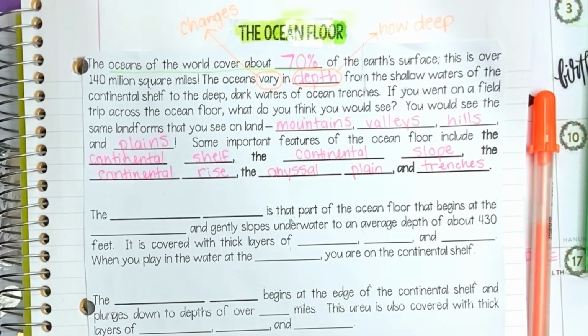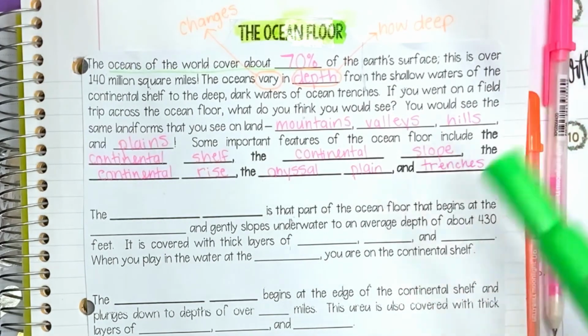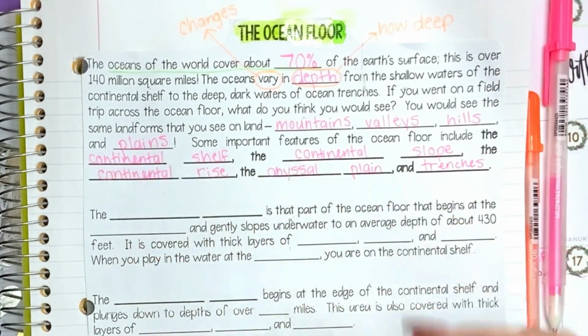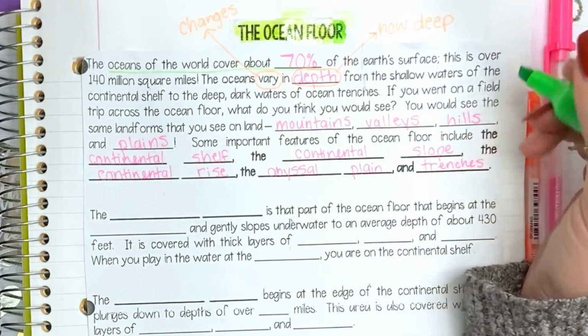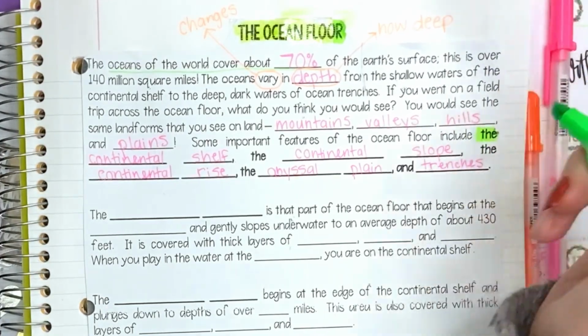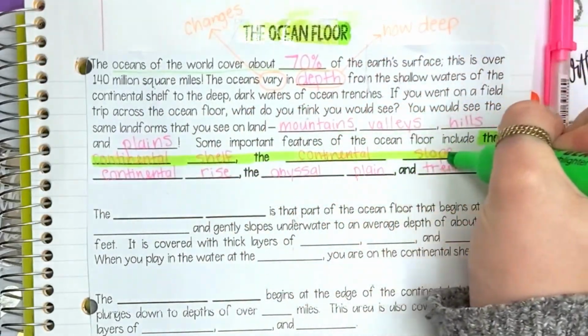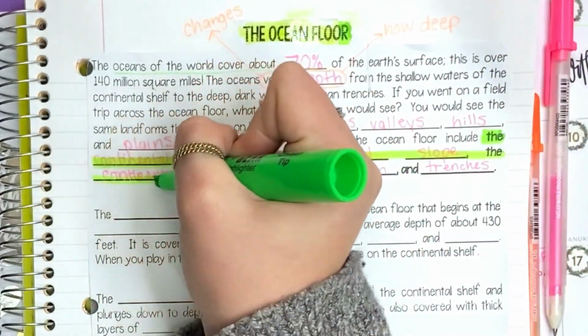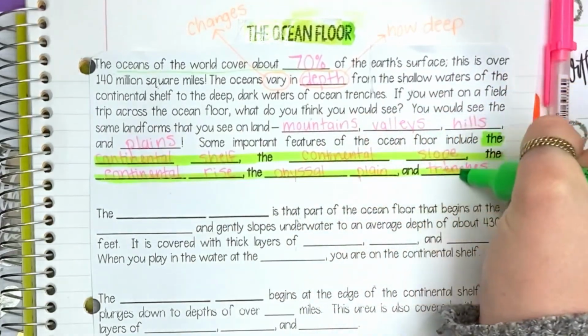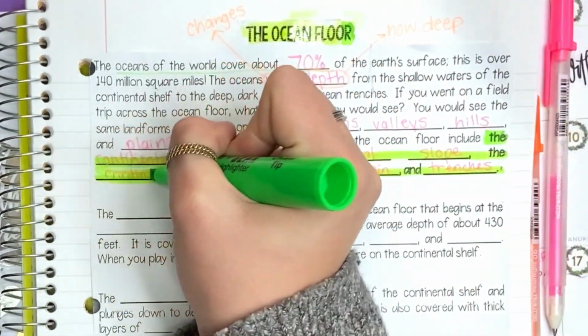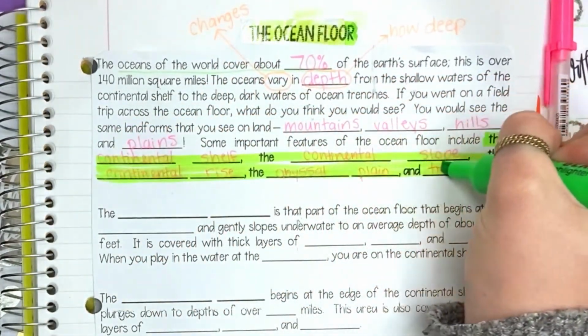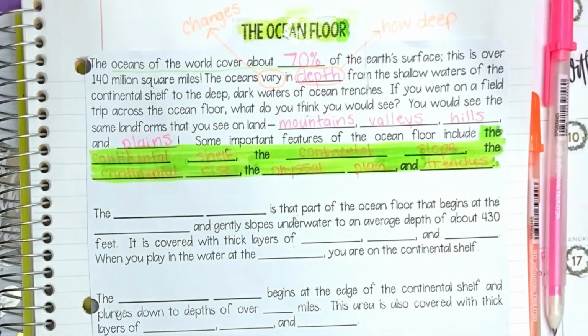So this last sentence is extremely important. You can kind of tell because it's bolded. So we need to know in 5th grade all of these specific parts of the ocean floor. Because it is so important, we're going to highlight it. All right, so I've got it highlighted because it is so important.